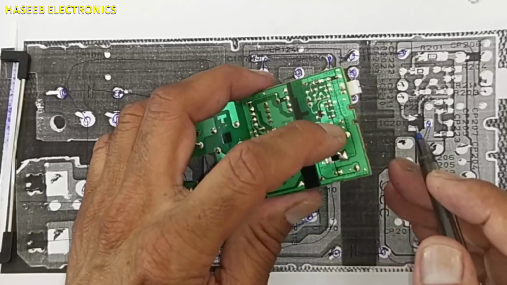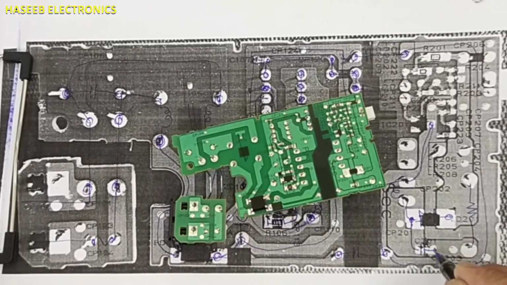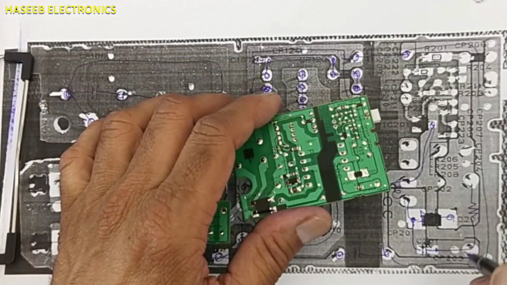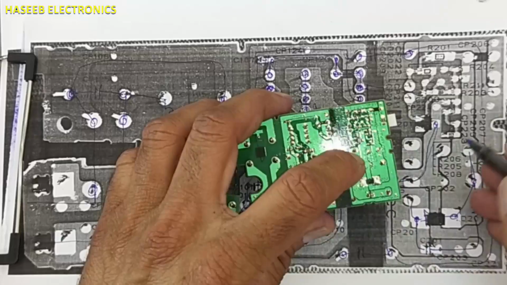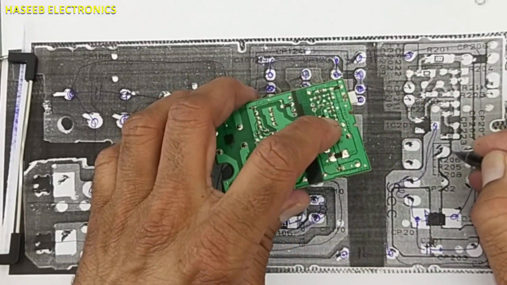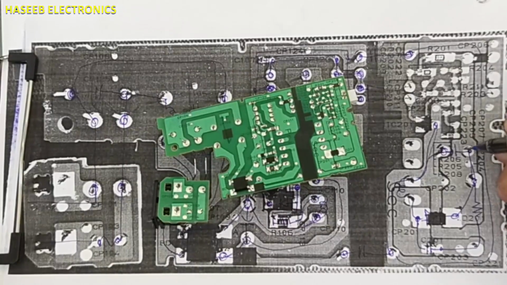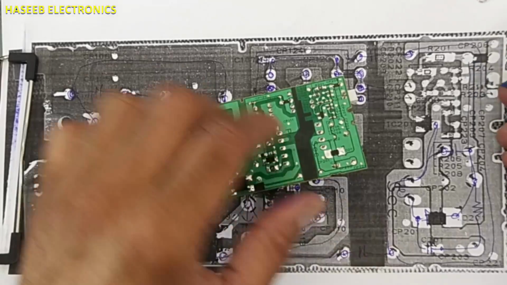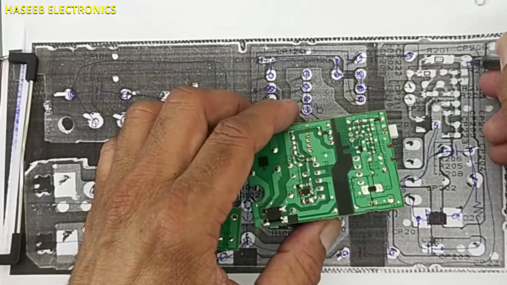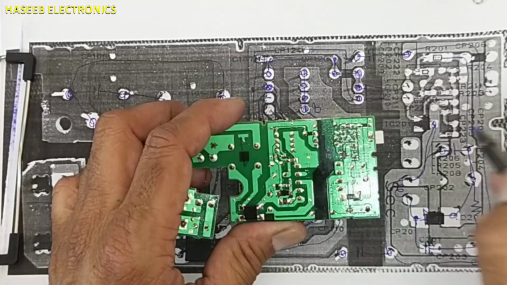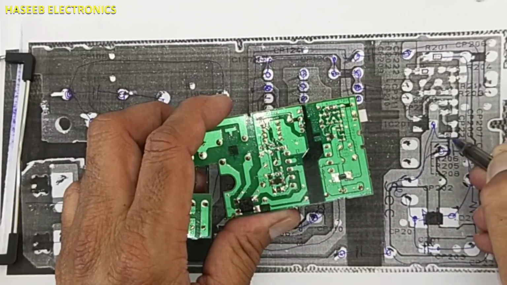This is the output of the rectifier, and at the output of the rectifier we have this resistor. It is connected to this capacitor. So it is an RC snubber for this diode. We have this capacitor. So the capacitor's negative side is here at this point, and now this positive voltage is reaching here, and we can see this point is connected to this resistor, that is the ground side.